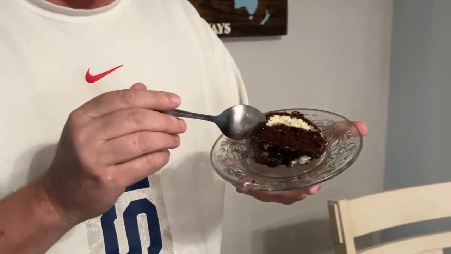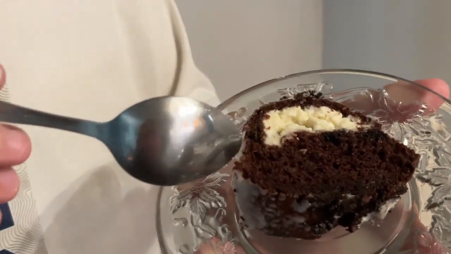Okay, I think it looks really good. I think the cheesecake part might cut back on the chocolate a little bit. I think the topping looks good. Let's give this a little taste here.